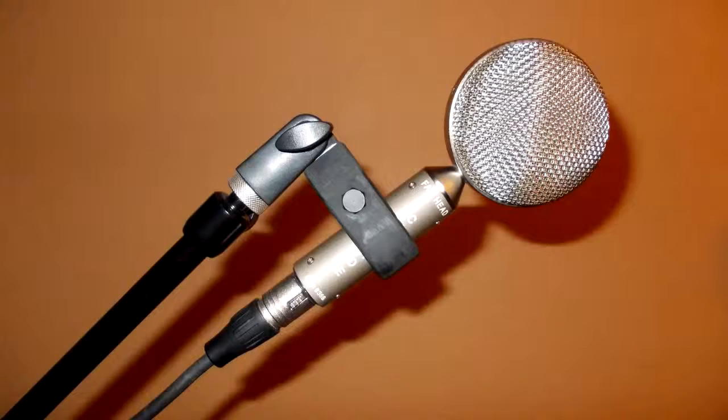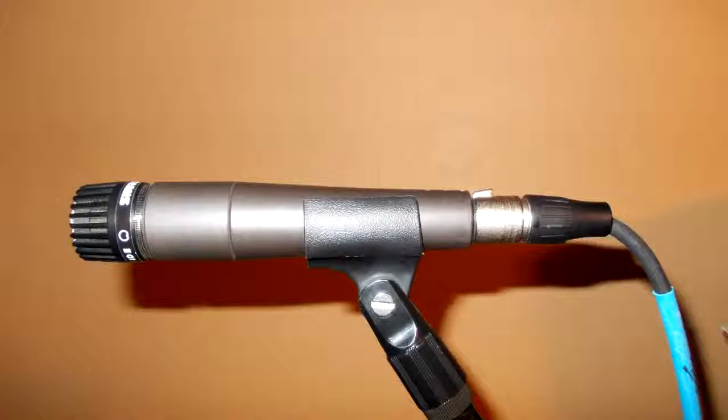I'm in the middle of setting up to test this microphone, the Cascade Fathead Ribbon microphone, and compare it to the Shure SM57 dynamic microphone. And I thought now would be a good time to talk about USB audio interfaces.